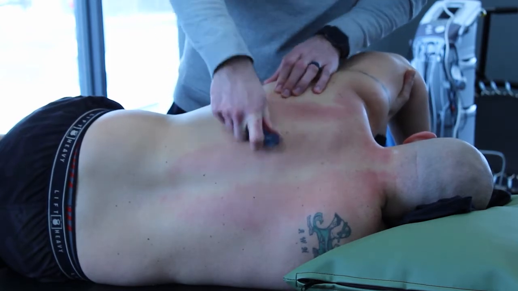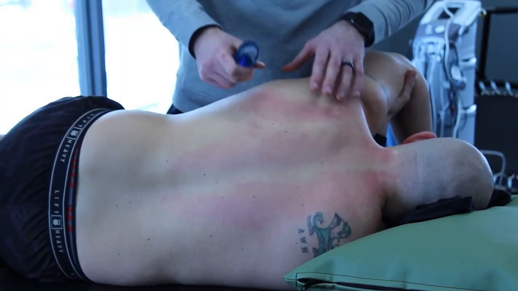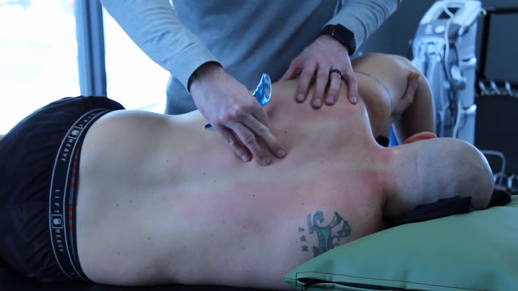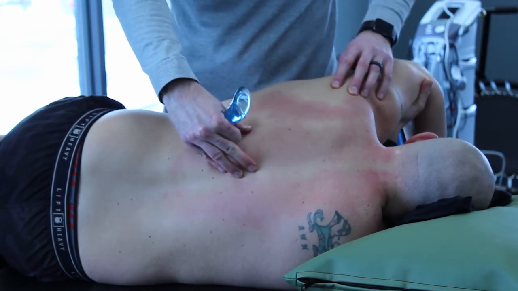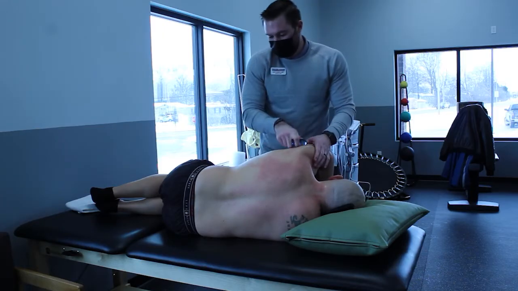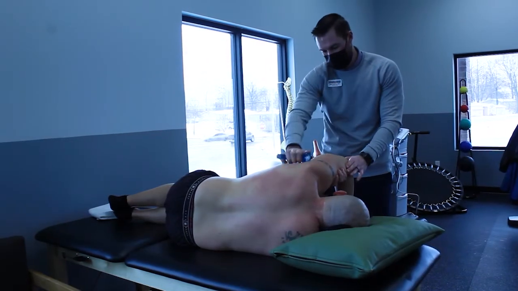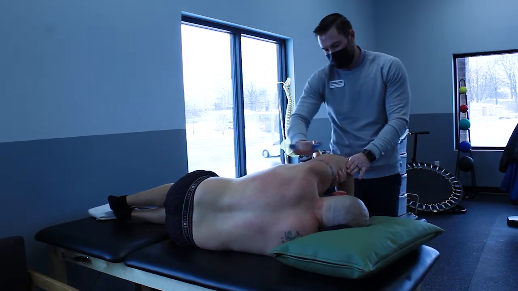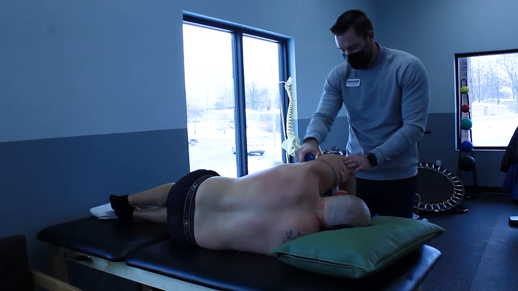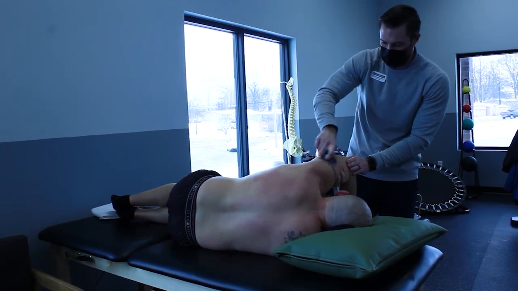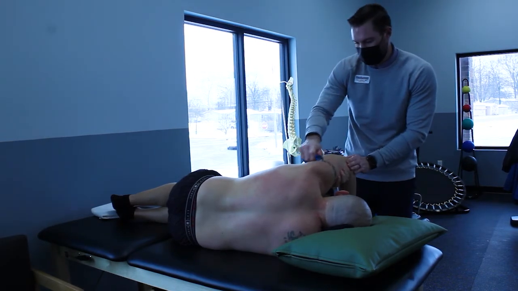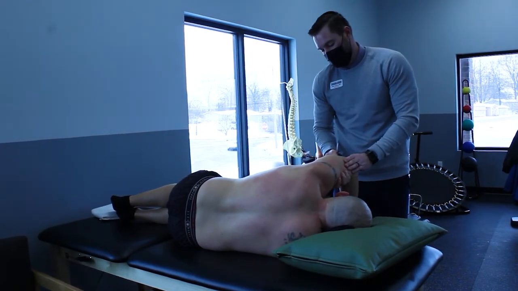Now we're in side lying, working on releasing the tissues that connect to the shoulder blade and attach to the spine. What you don't see is me reapplying a lotion to the skin, so I'm not directly rubbing the tool without a medium between the two of us, so it's a comfortable treatment for the patient. He does have some reddening of the skin, which is normal for the treatment.